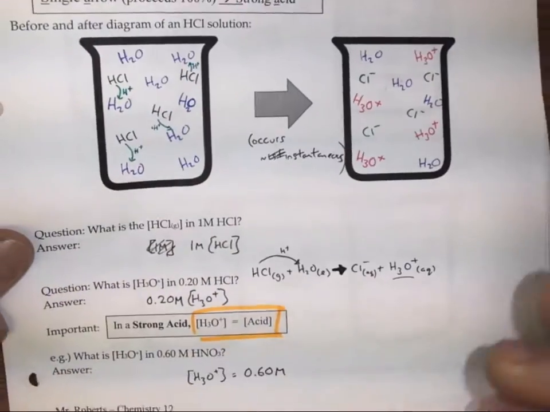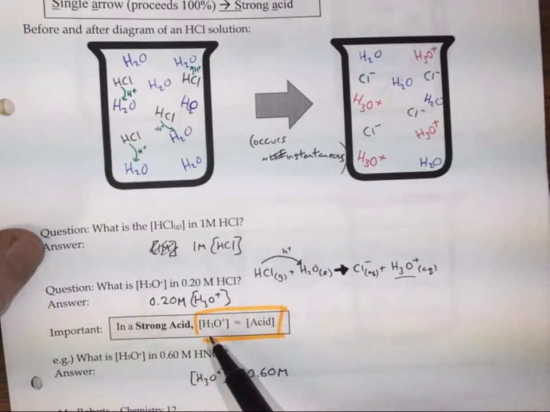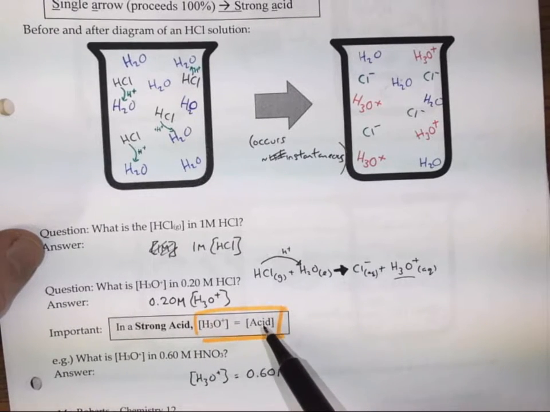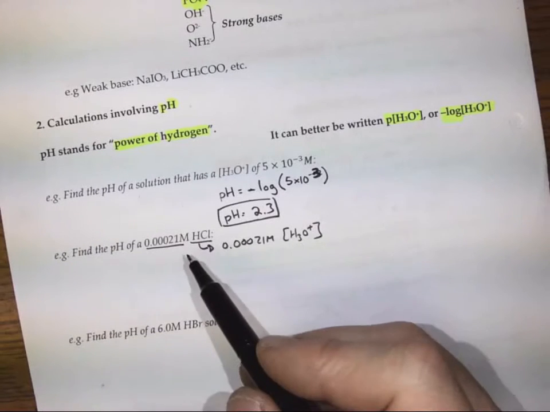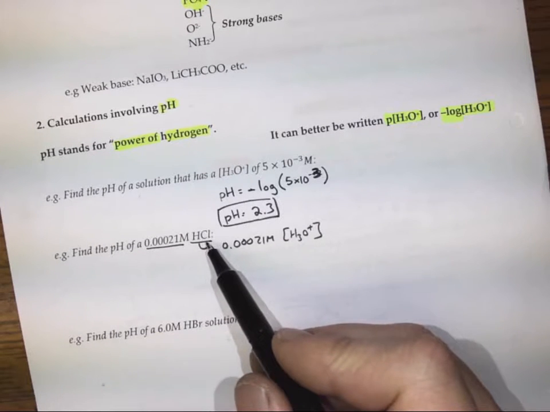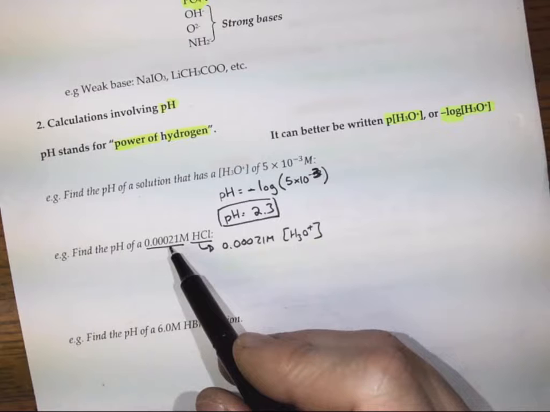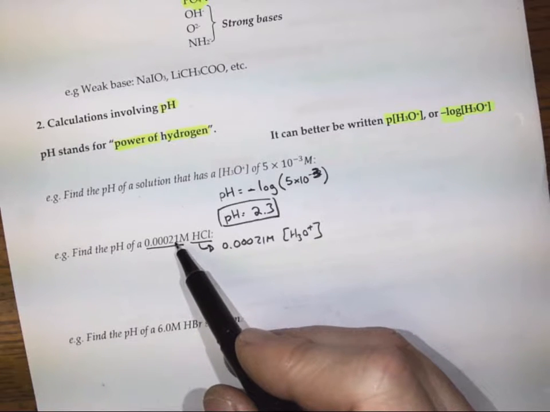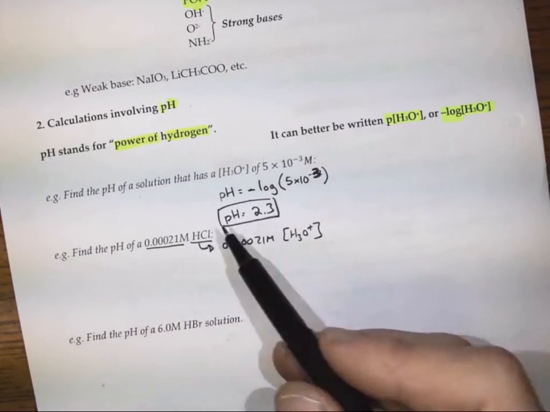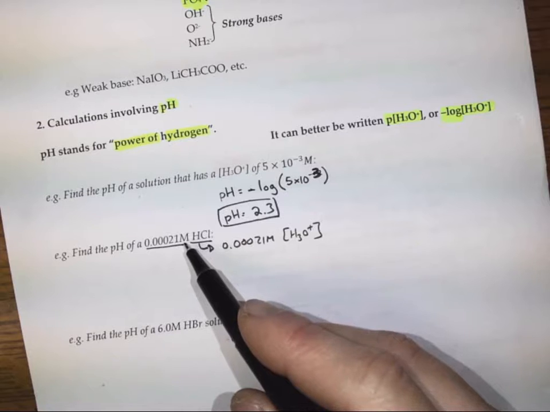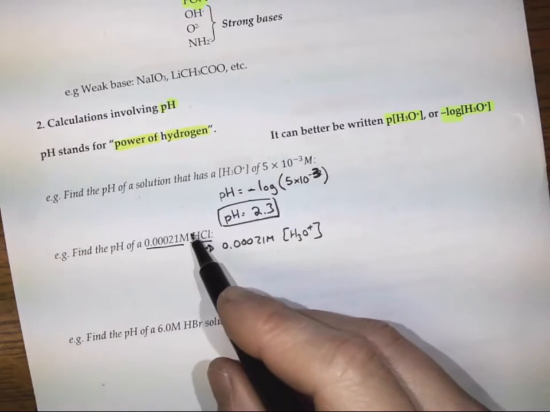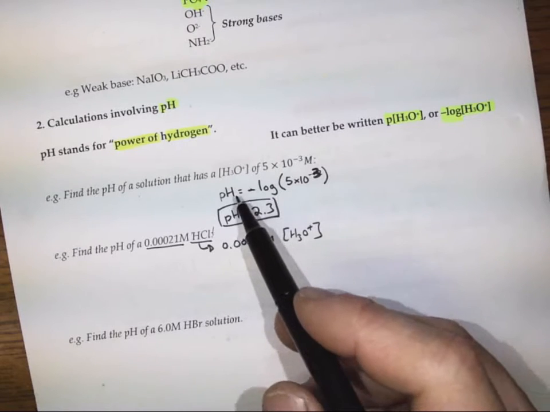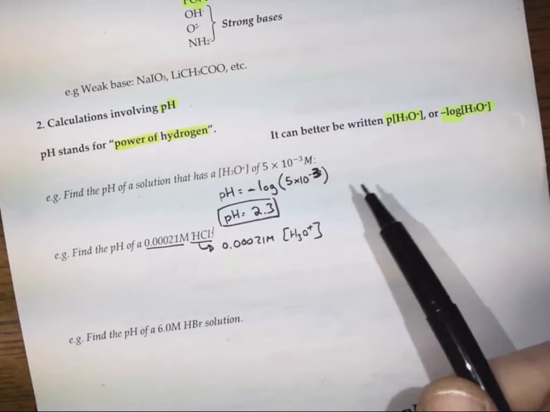We had this idea that in the strong acid, the concentration of hydronium is equal to the concentration of the acid itself. So, if this acid had a concentration of 21/100,000ths of a mole in a liter, then that's the concentration of hydronium ions, because this is a strong acid. If HCl wasn't a strong acid, this wouldn't work.